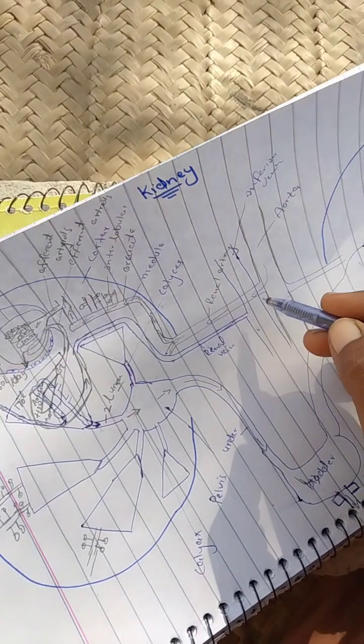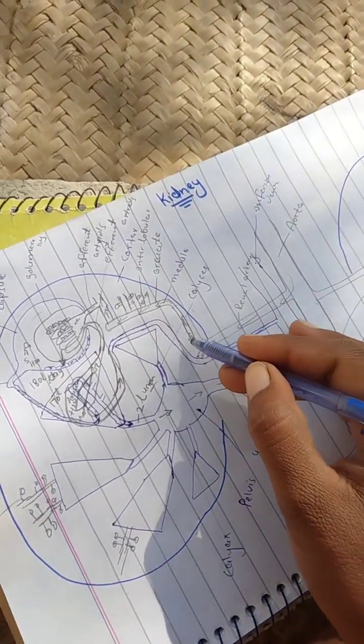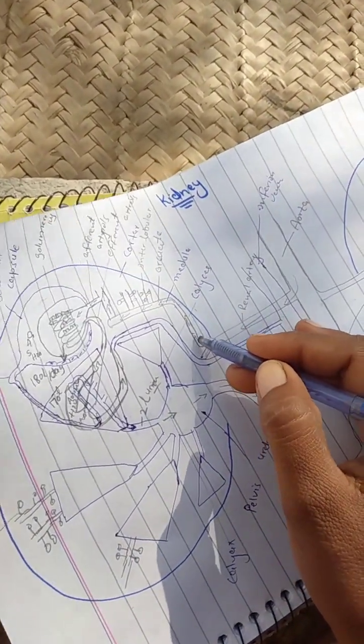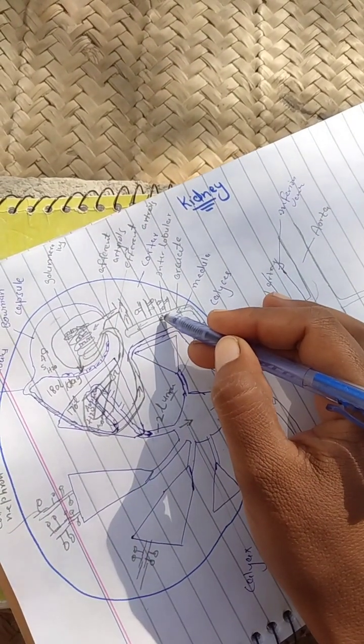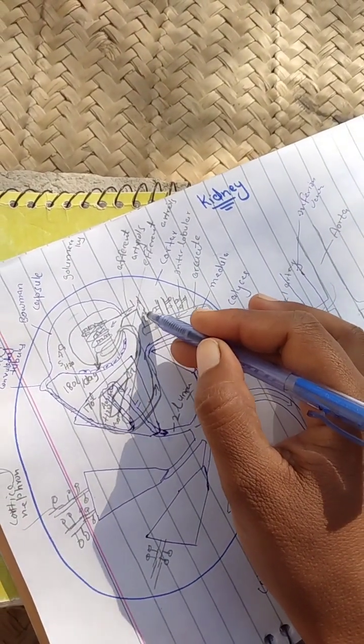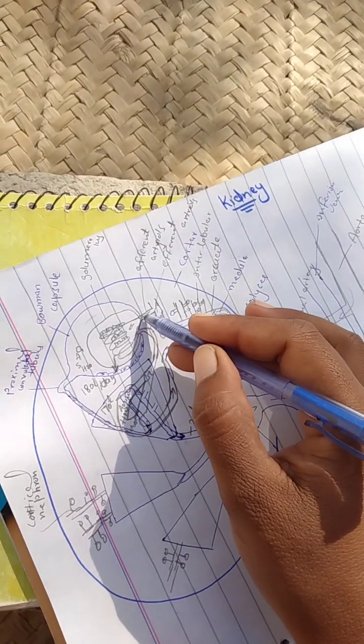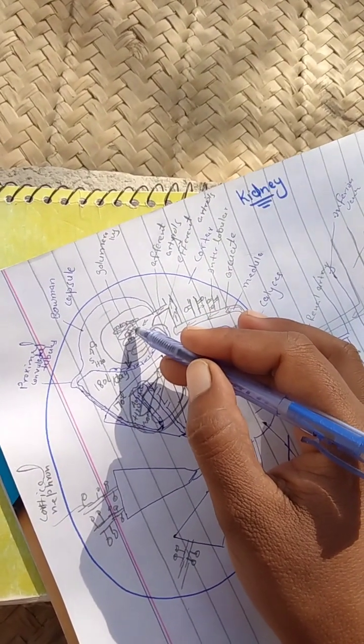And the blood enters through the aorta into the arteries, into the segmental, into the cortical, into the arcuate, into the interlobular, into the afferent, into the glomerulus.